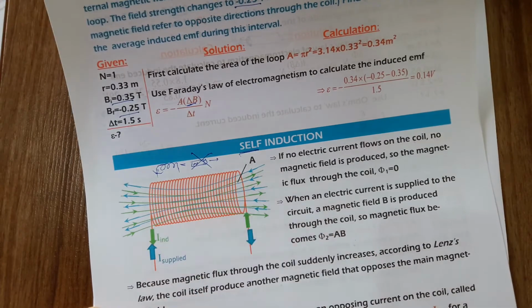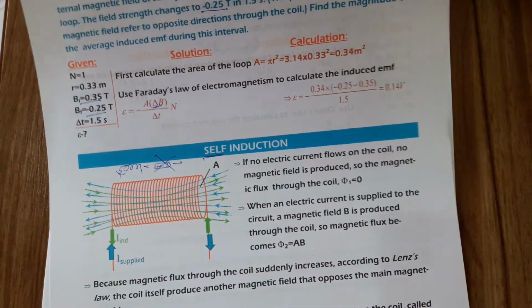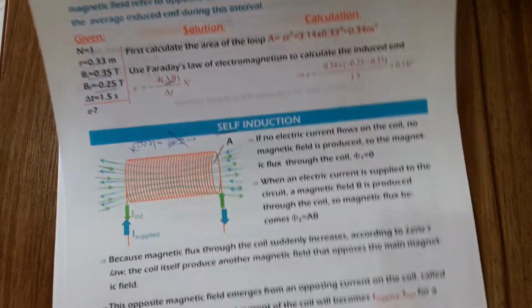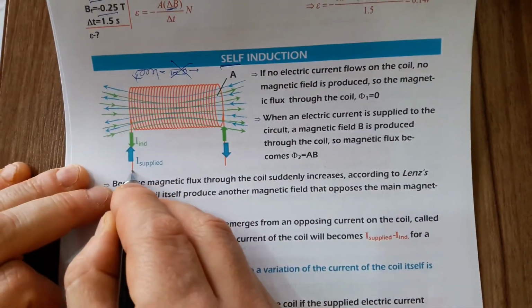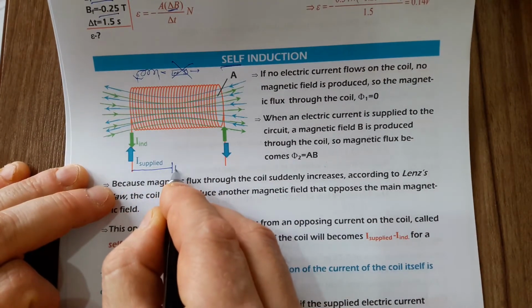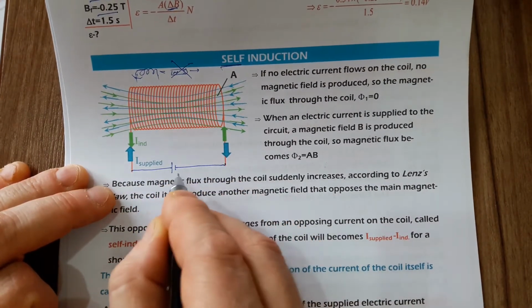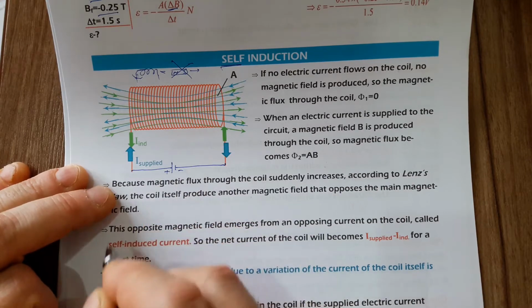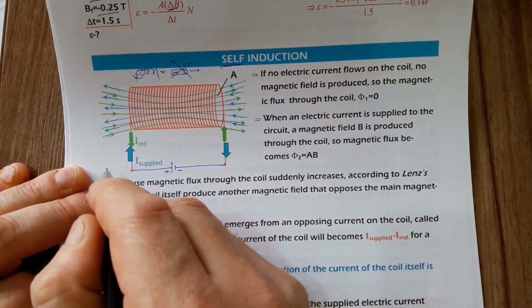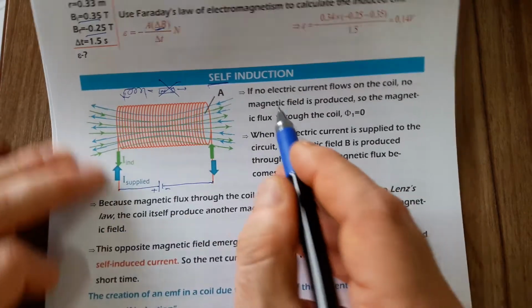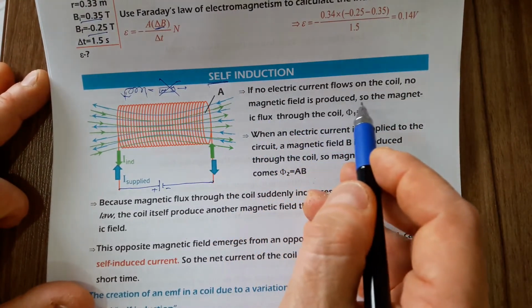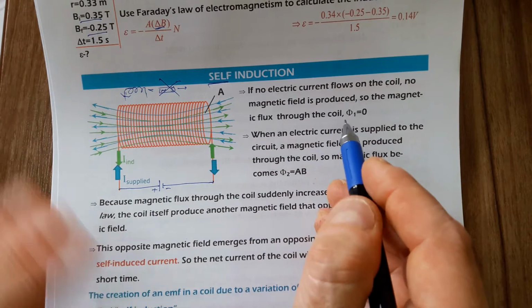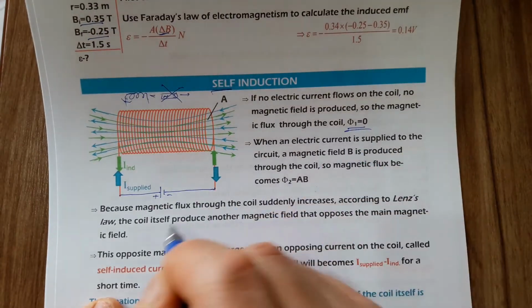The second way, we are not going to use a magnet or any external source, but we are going to use an electric current source, a battery. And we are going to connect this battery to a solenoid or a coil. In this case we can also get induced current or induced magnetic field. Why? Because initially no electric current flows on the coil, no magnetic field is produced, no magnetic flux through the coil. So the initial magnetic flux is 0.